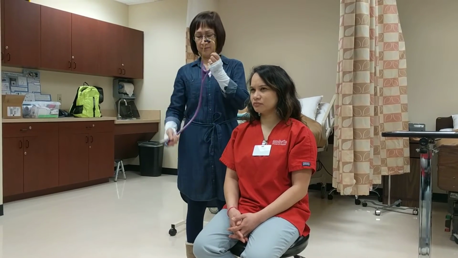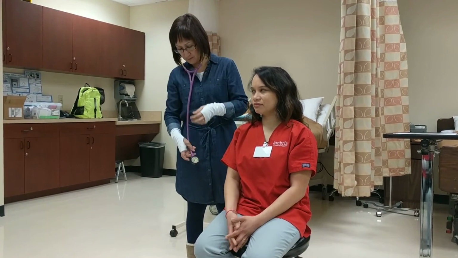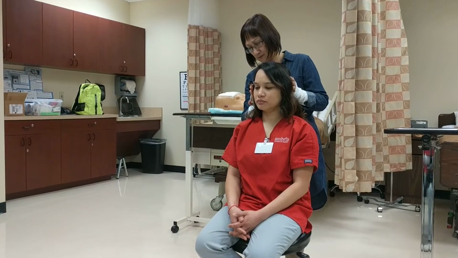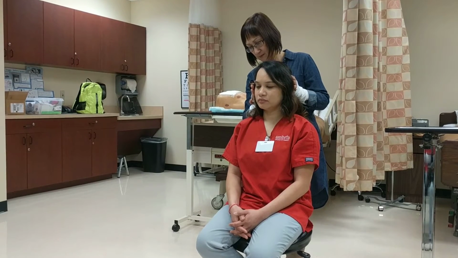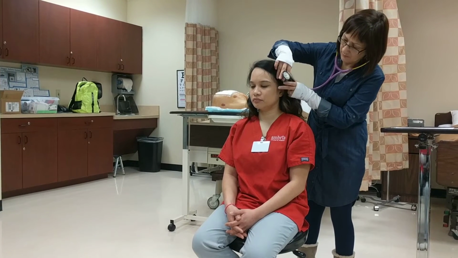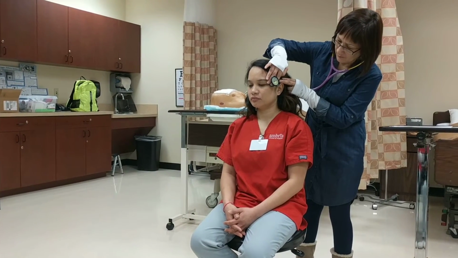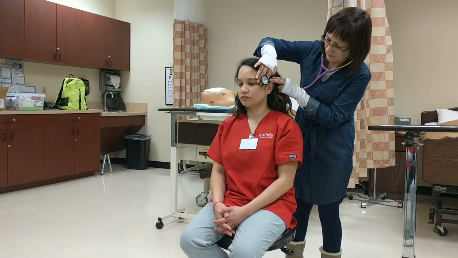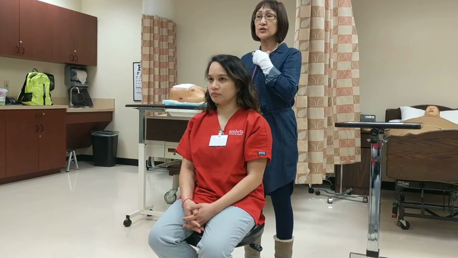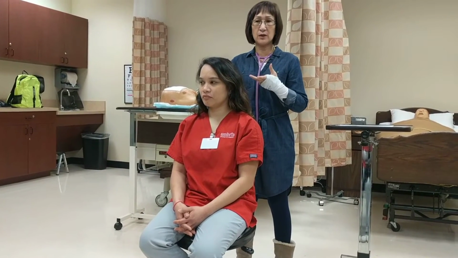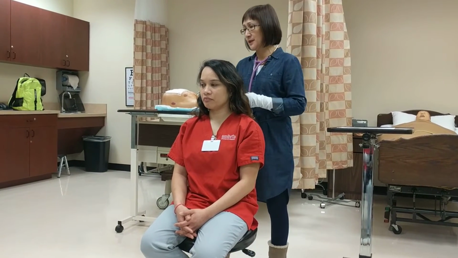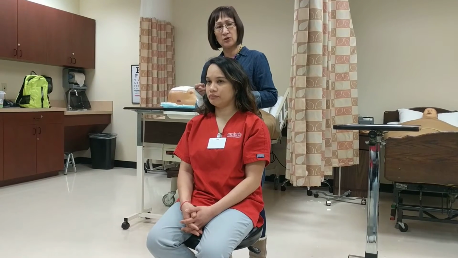Okay, so no bruits are heard. That's for the temporal artery. Palpate and then auscultate. And then we do the assessment of the TMJ, the temporomandibular joint.